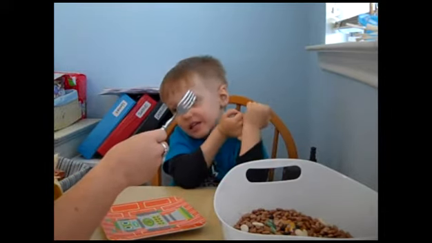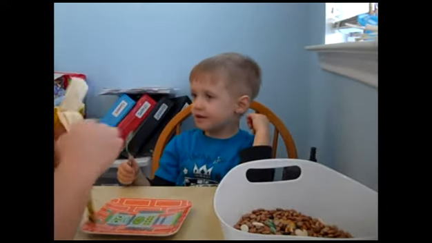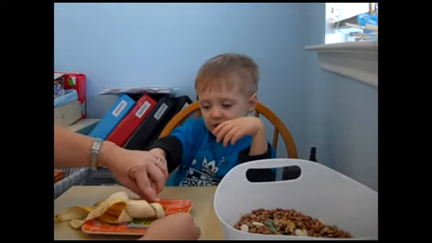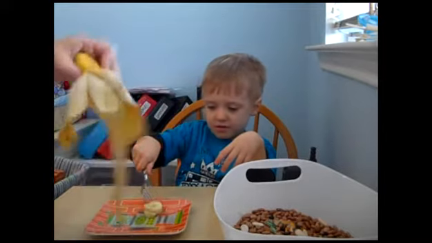You gotta get your fork. Get the fork. Gotta help me cut. Fork cut. Gotta peel the banana. Banana. Cut. Cut.